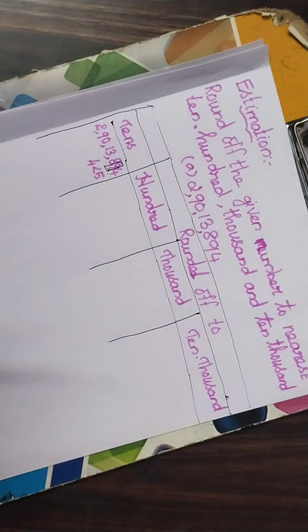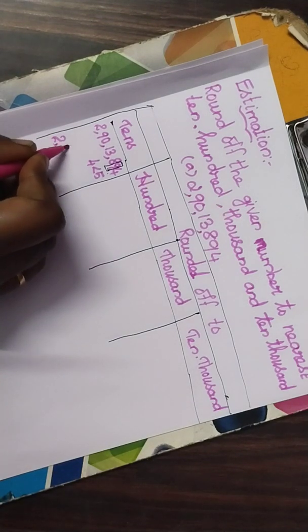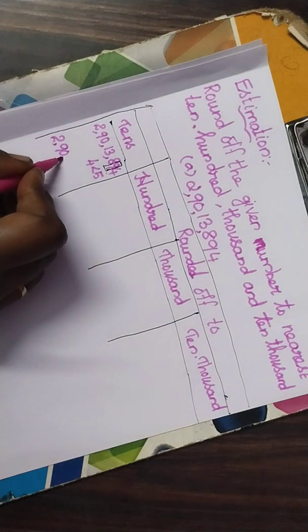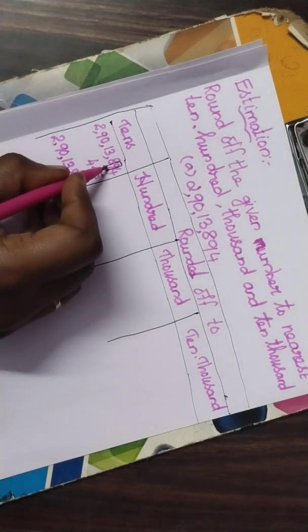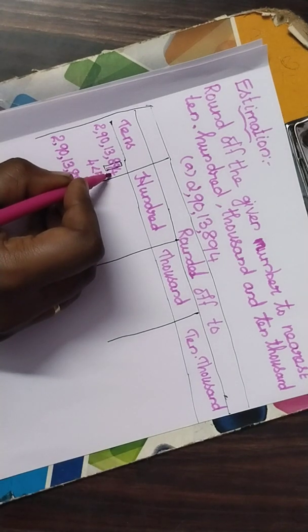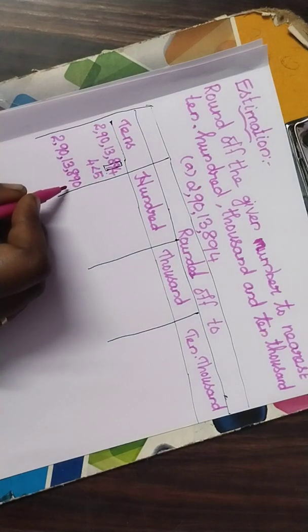So what's the answer? 2 crore 90 lakhs 13,890. After the tens place, how many digits do you have? Only one digit. For that digit you put 0.